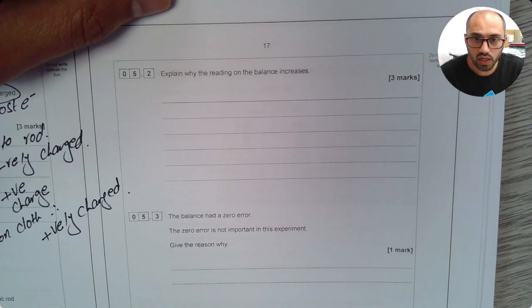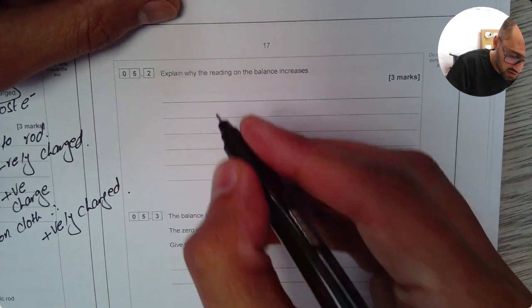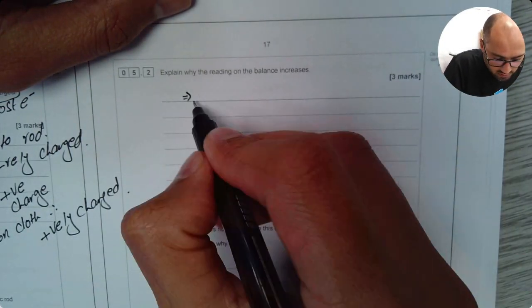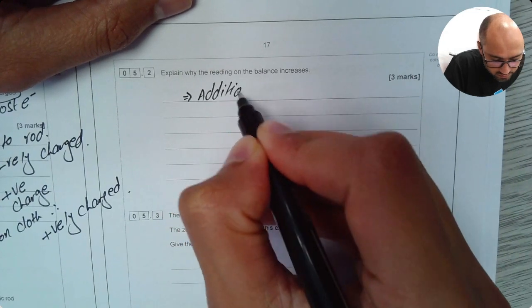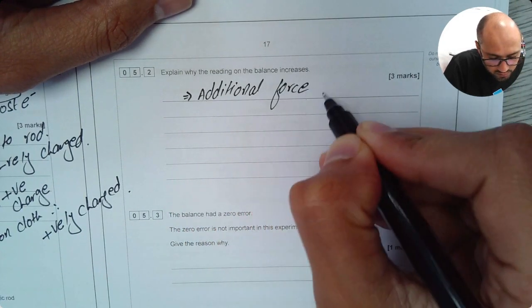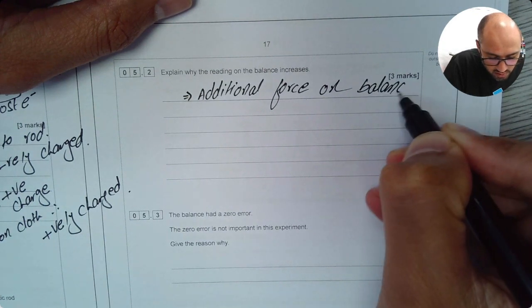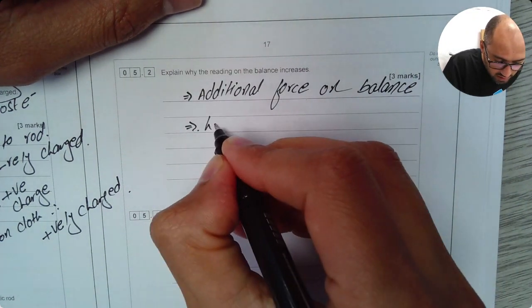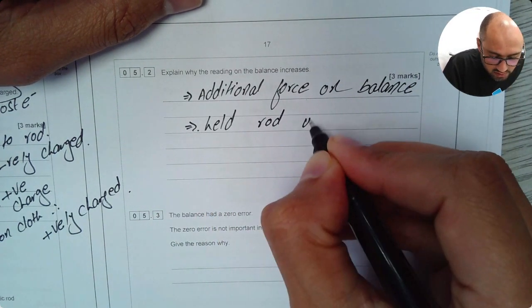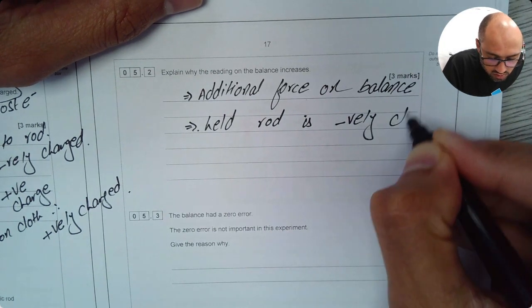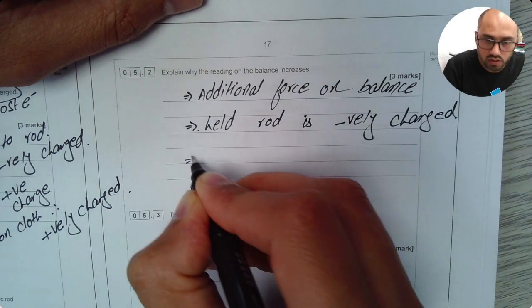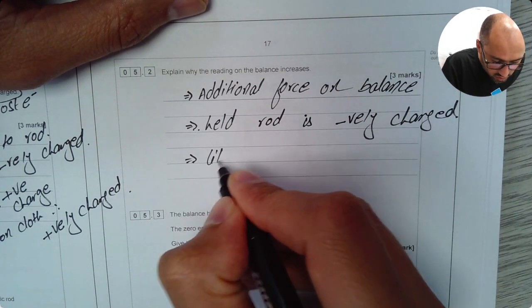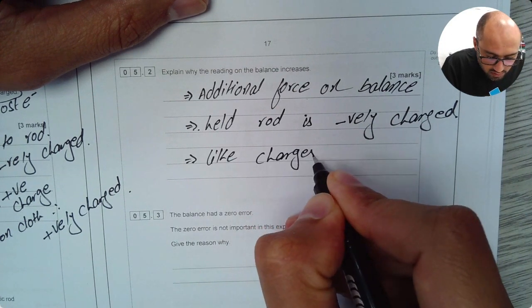Question says, explain why reading on the balance increases. This is because we can say now, number 1, on the balance, there is additional force now. Force on balance. Where is this force coming from? So we'll say here, because the held rod is negatively charged, and we've already worked out that like charges always repel. So we'll say like charges repel.